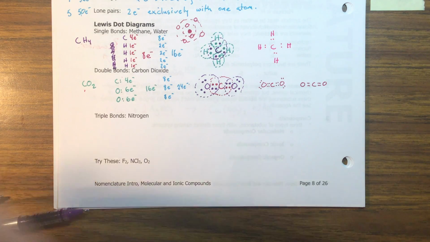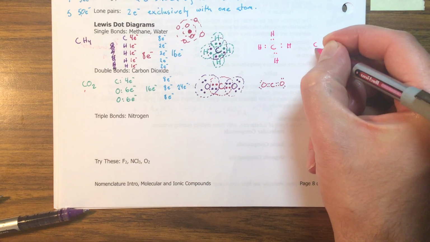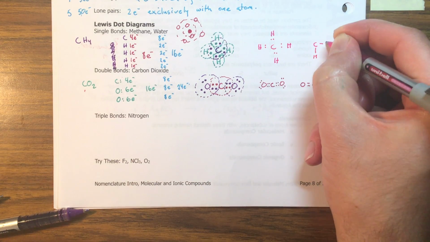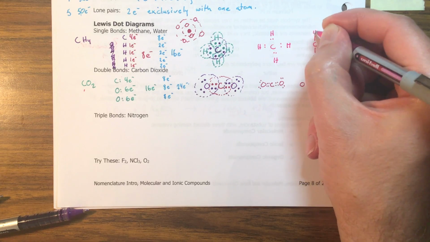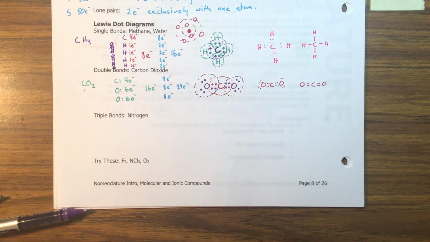I should have done this with methane. We would draw methane like this.